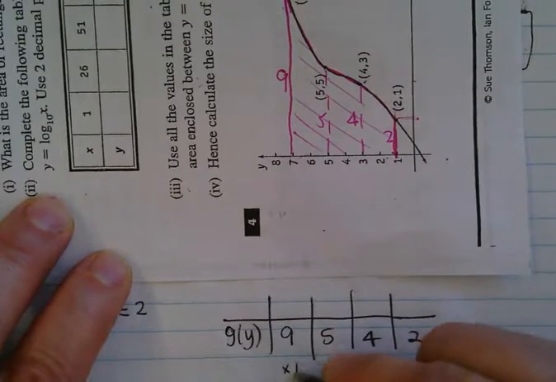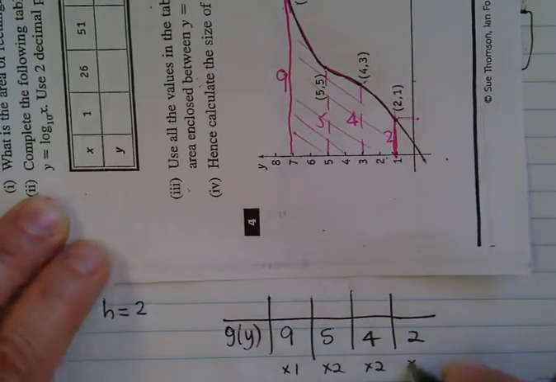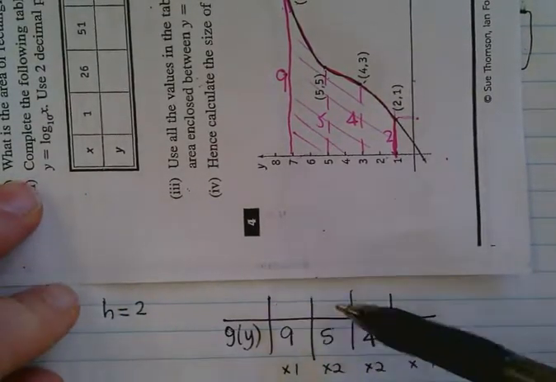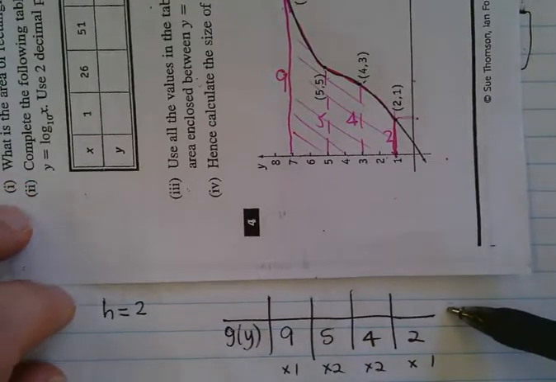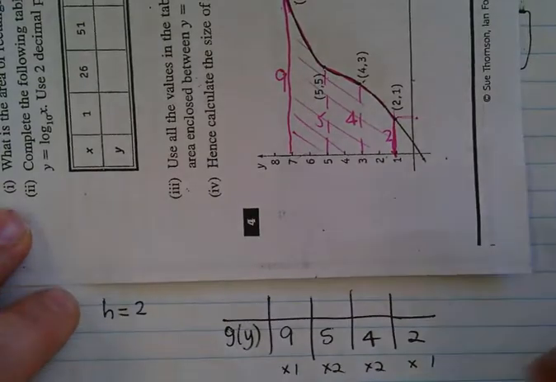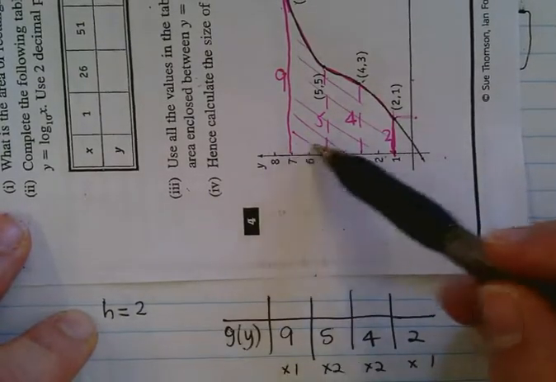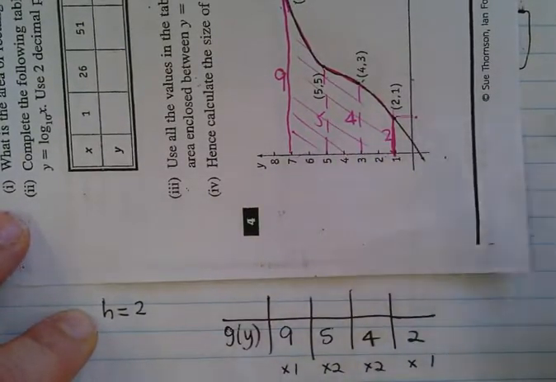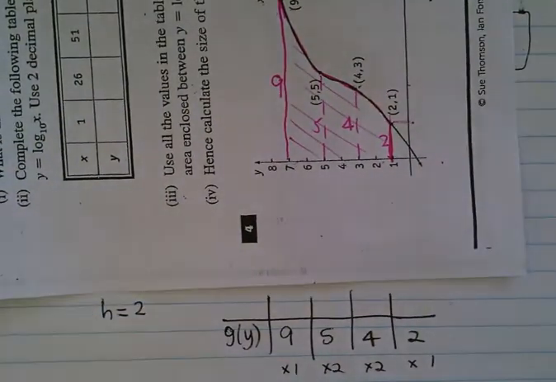So the multiplier pattern is times 1, times 2, times 2, times 1. And I don't have to put those other values up here because I only ever use the function values. I'm not putting in the x values, right? But my height is 2 because the height of each trapezium is 2. Do you get it? 3 subintervals, 4 function values.